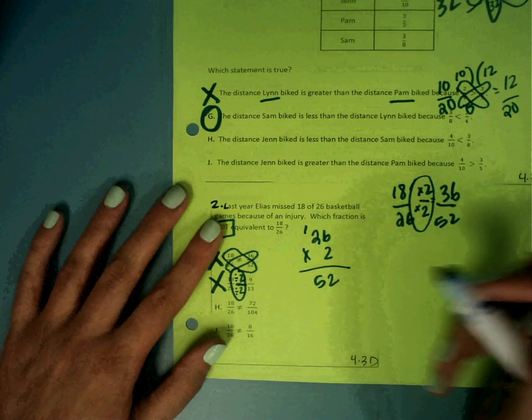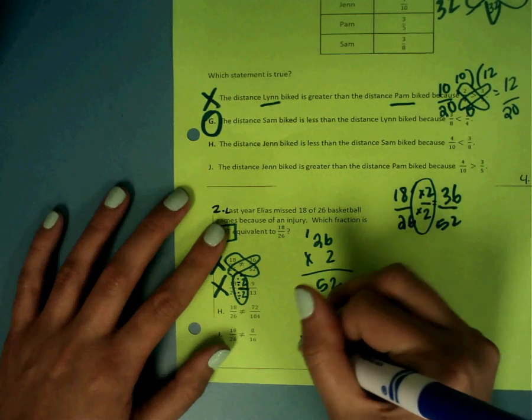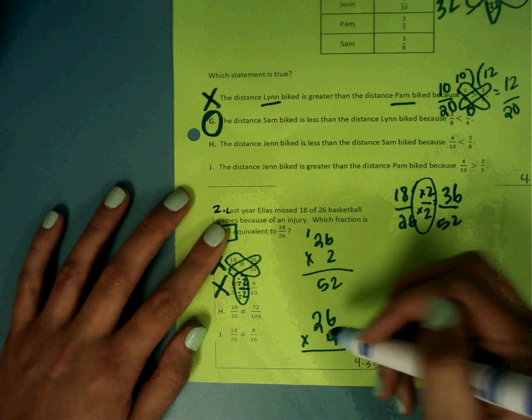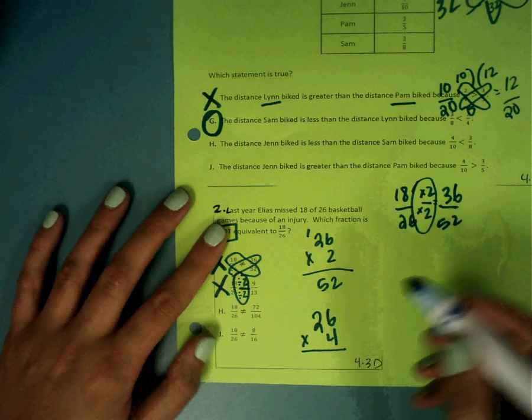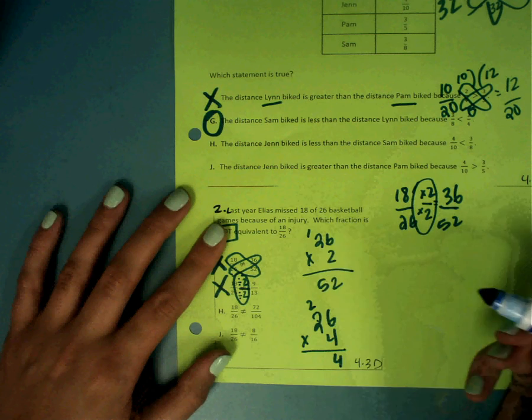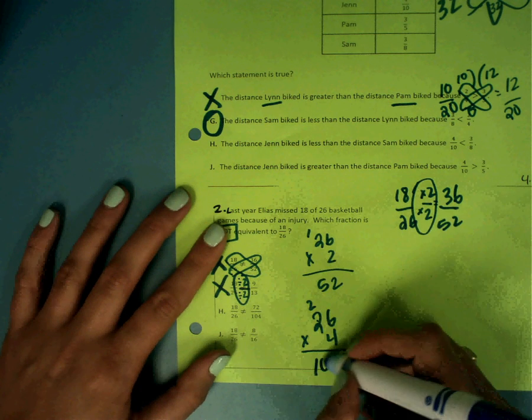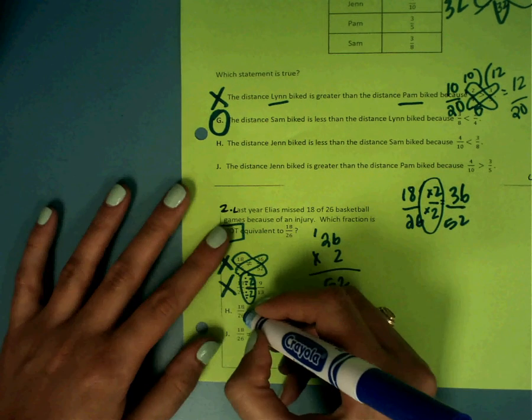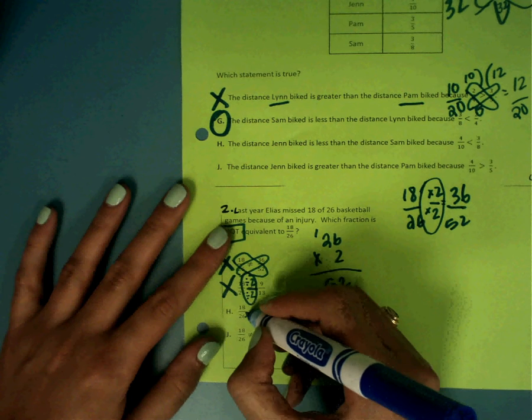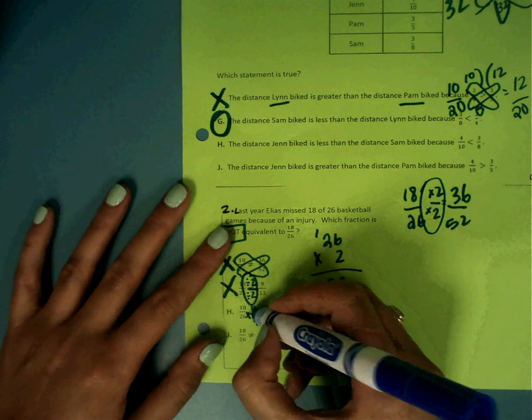26 times something equal 104. Well, we're going to have to kind of guess and check on this one. So let's try 26 times 4. Okay? 6 times 4, 24. 2 times 4 is 8 plus 2 is 10.